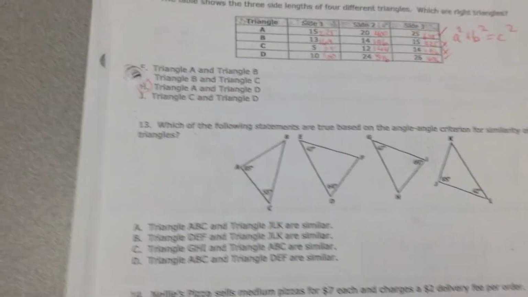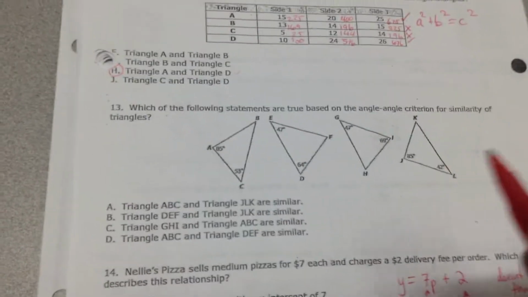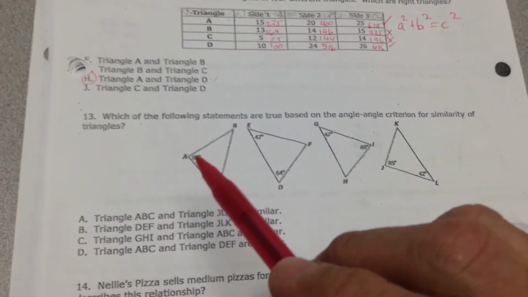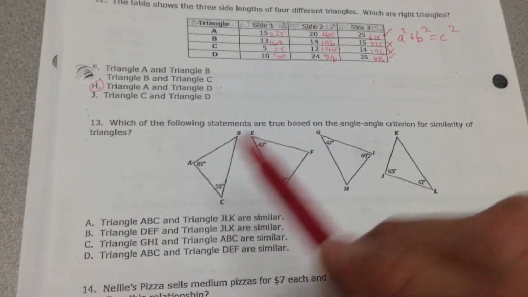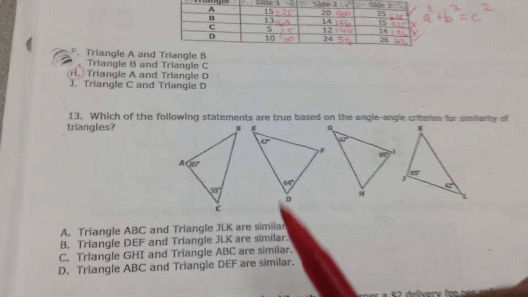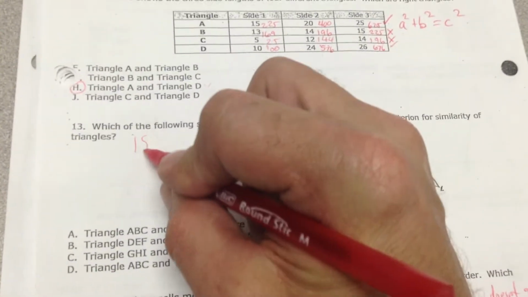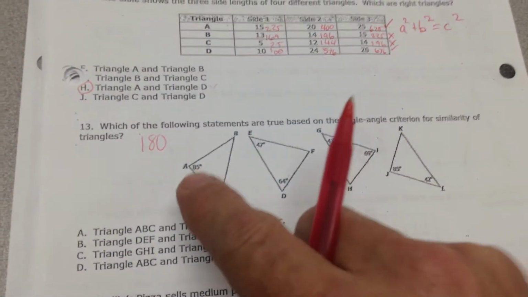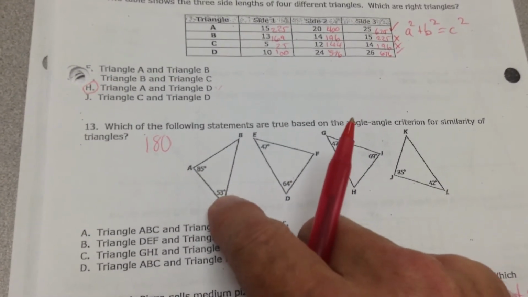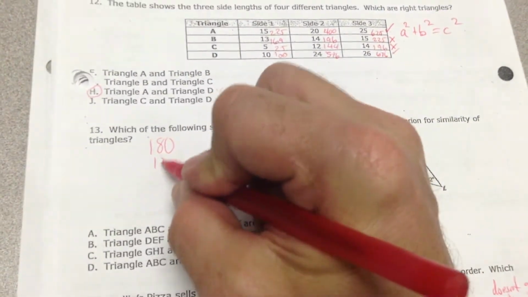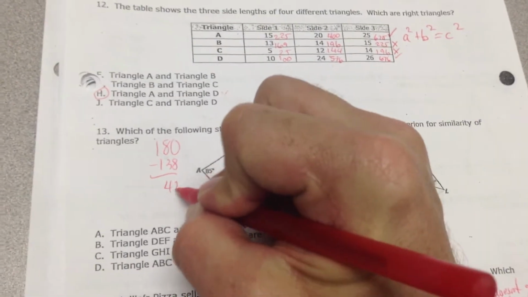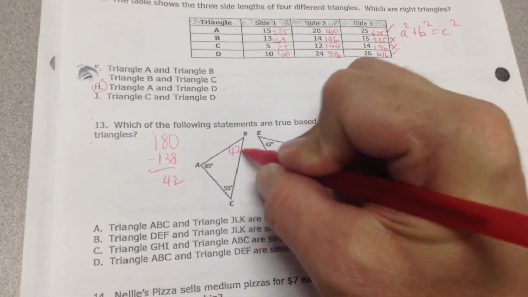Okay, this one, trying to figure out if these triangles are similar or not. Well, in order for them to be similar, just the angles have to match each other. So if I'm missing some of these, I got to figure them out. So I know that all three have to add up to 180. I got 85 and 53 here. That's 138, which means this other one here has to be 42.